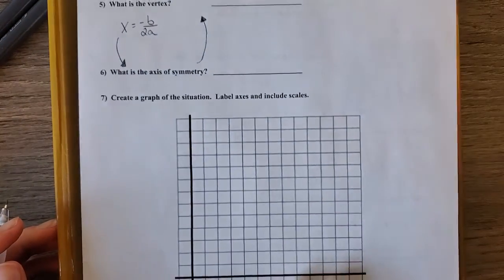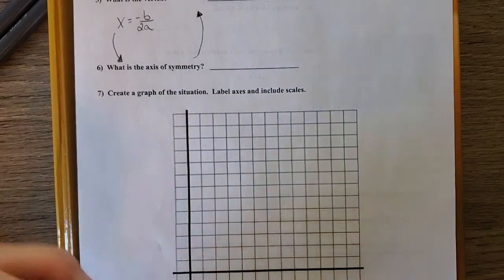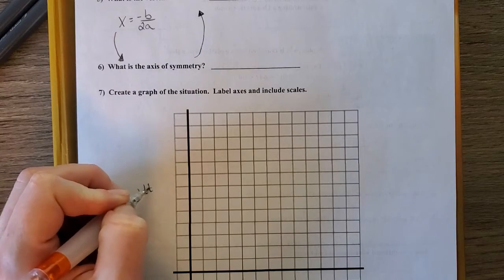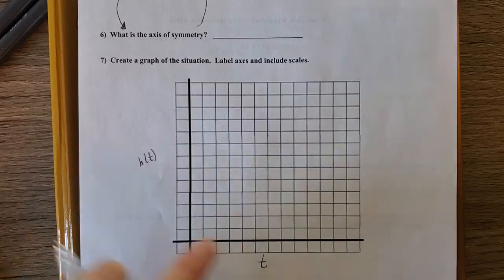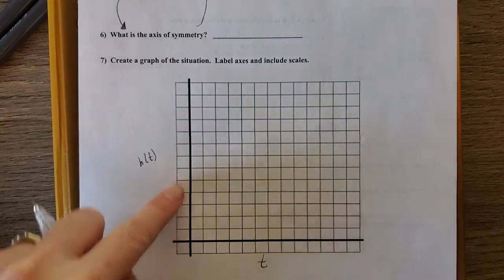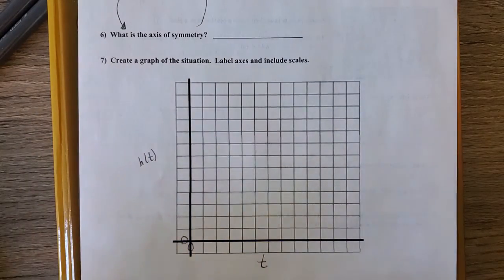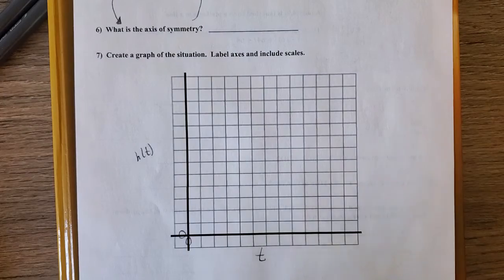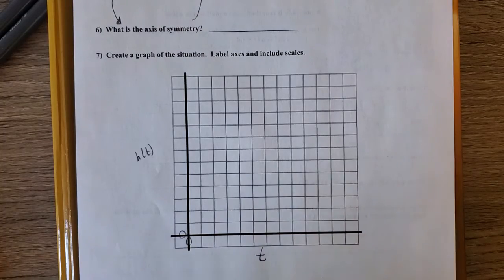And then for number 7, once you've got that, you're going to create a graph. T is going to be on the bottom and h of t is going to be on the side. Figure out the values from your table. Make sure you scale out your graph on both dimensions. So make sure you scale this out appropriately. Start with 0 here and then plot your points. We know we should see a parabola. Once you have that done, make sure you label your axes again and put your scale.